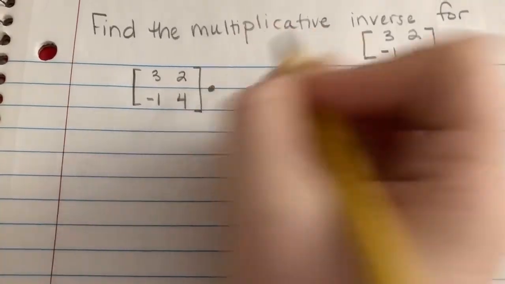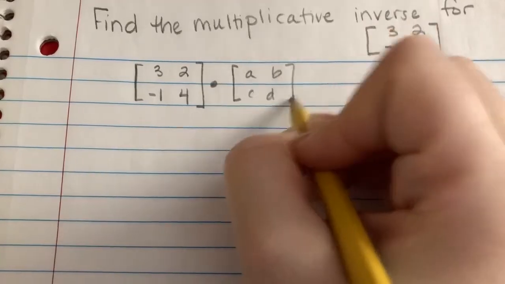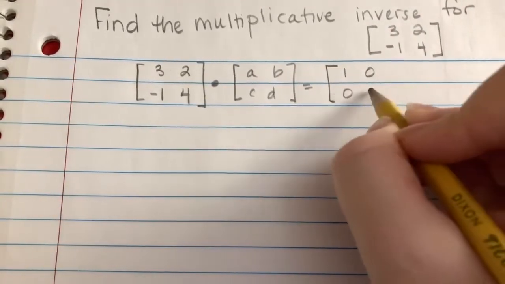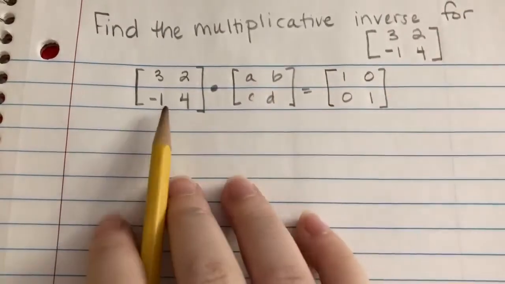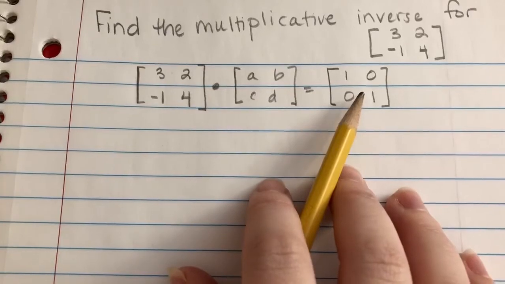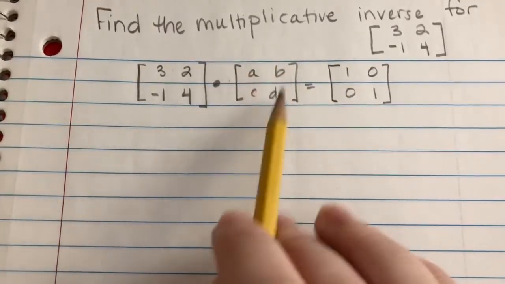that multiplying that matrix by its inverse would be giving you the multiplicative identity matrix, which is in the first row 1, 0, and then 0, 1 in the second row. So again, when we multiply a matrix by its inverse, we should be getting the identity matrix. So we're looking to find the inverse, which is going to be this matrix right here.